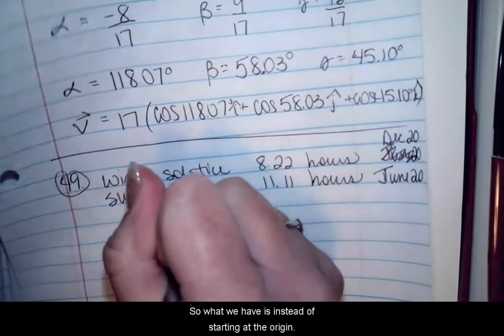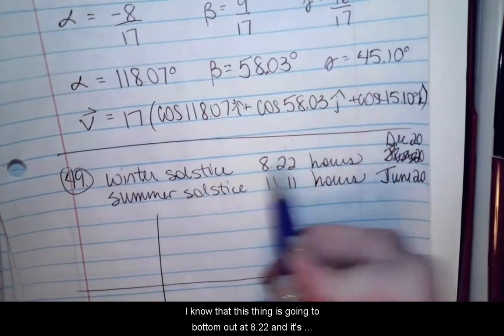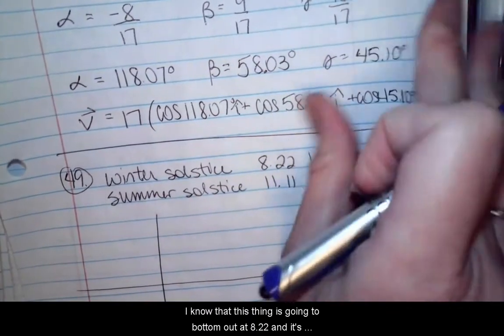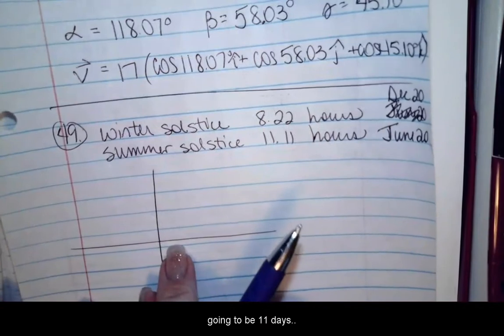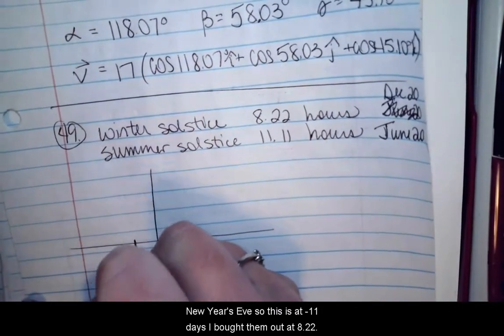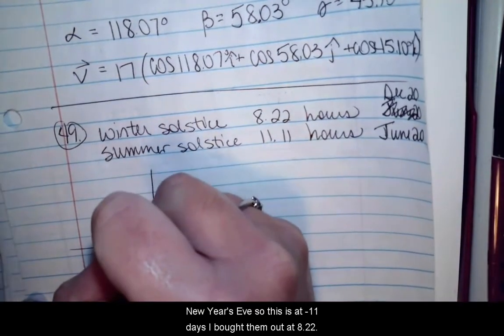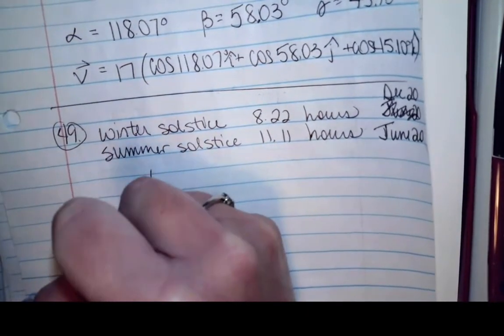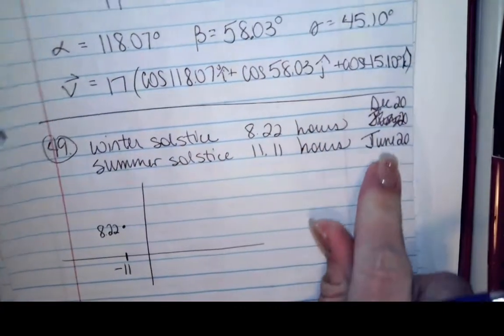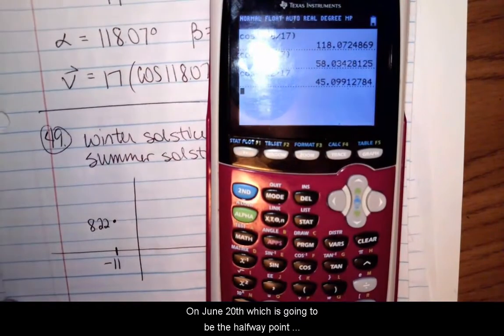So instead of starting at the origin, I know that this thing is going to bottom out at 8.22, and it's going to be 11 days shy of New Year's Eve. So this is at negative 11 days. I bottom out at 8.22. On June 20th, which is going to be the halfway point of the year-ish.